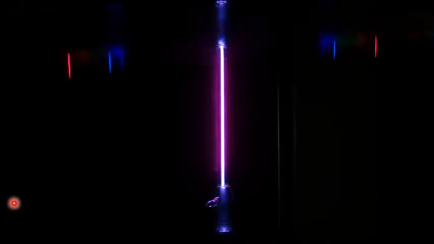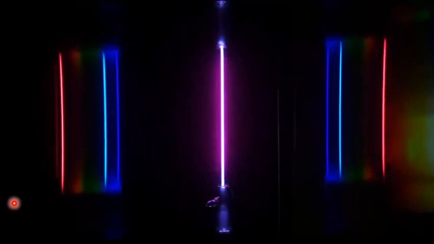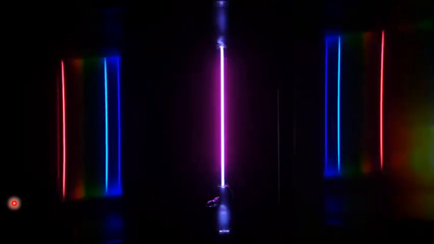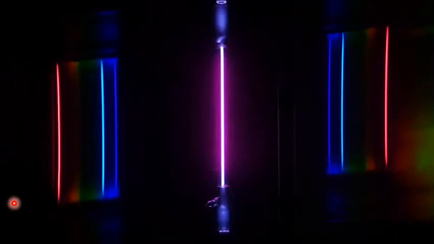So this is hydrogen. It has a reddish cast to it. And when the diffraction grating is in place, you'll see three lines. The farthest from the central image is a red line. That's the hydrogen alpha line.